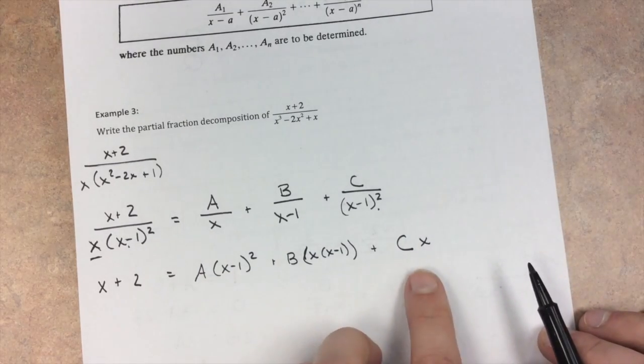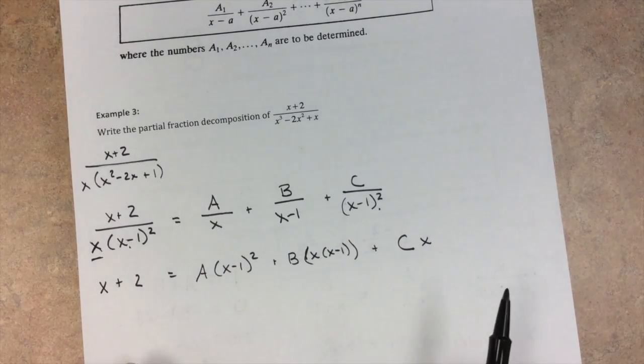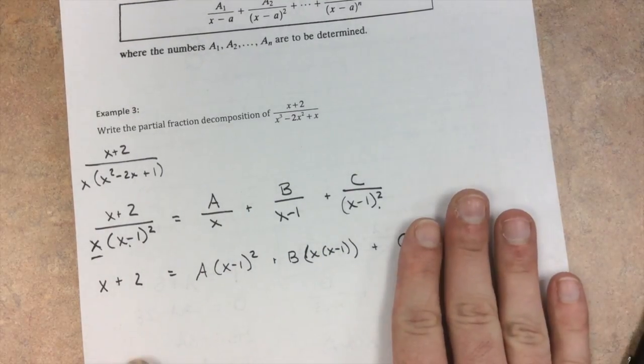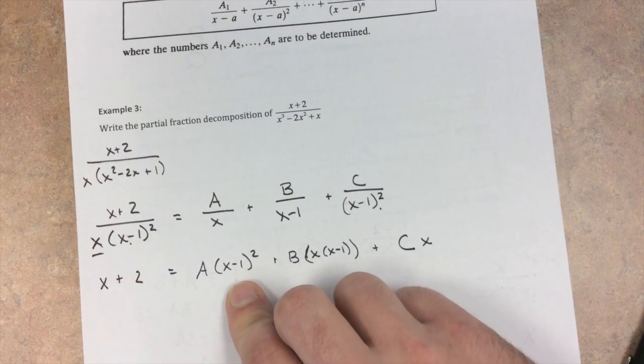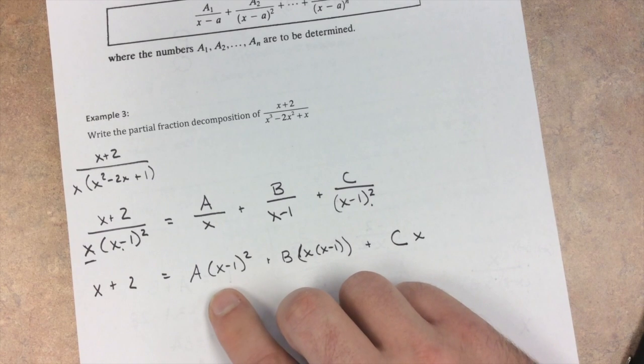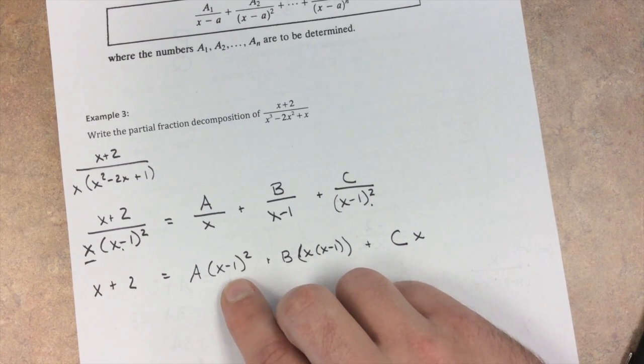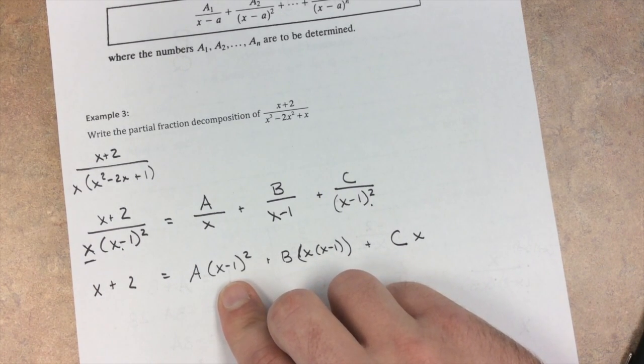we can say, well, what if x was 0? What happens if x was 0? Then this term would go away, and this term would go away, and all we're left with is A times negative 1 squared equals 2.